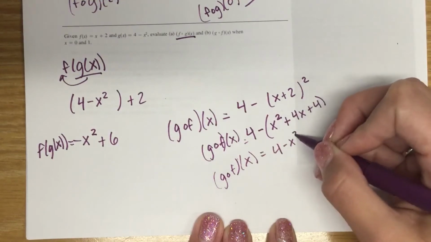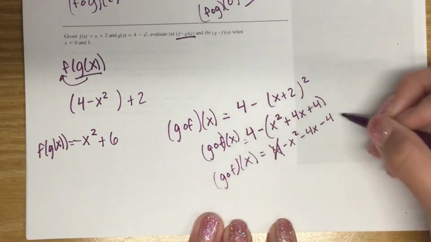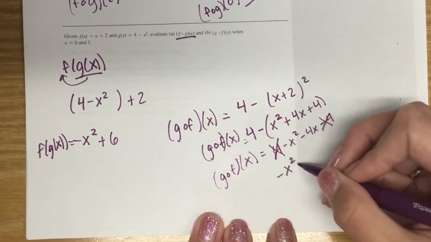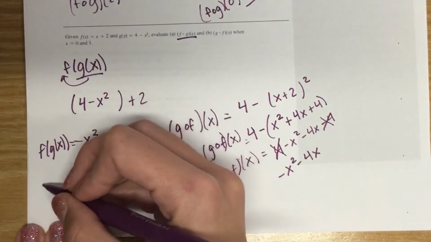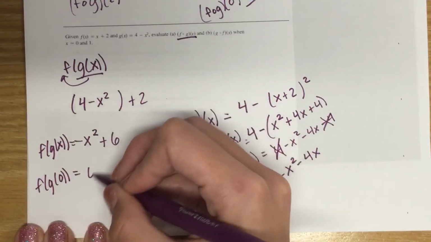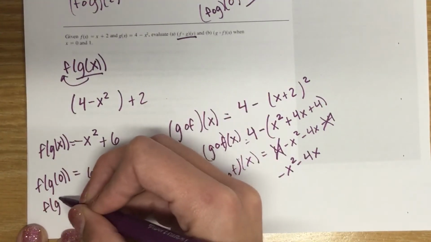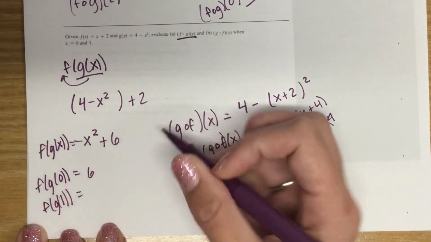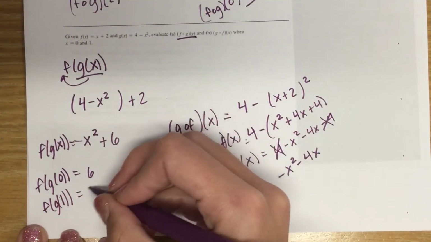4 minus x squared minus 4x minus 4. 4 minus 4 cancels out, so we just have negative x squared minus 4x. And it wants to evaluate them at x equals 0 and at x equals 1. So let's see, f of g of 0 would just be 6, because if we plug in 0 here, that goes away. We just have 6. F of g of 1 would be negative 1 squared, which would be negative 1 plus 6, which would be 5.